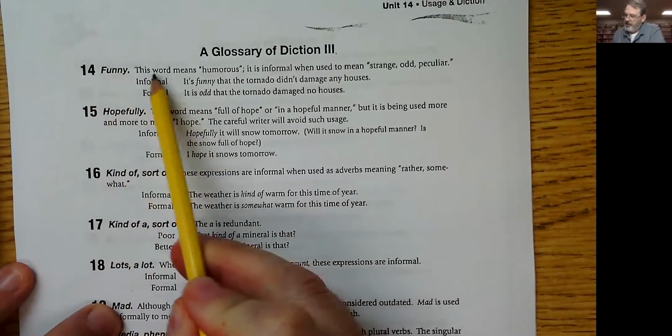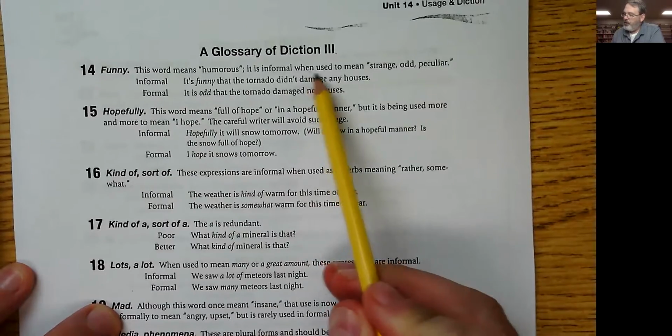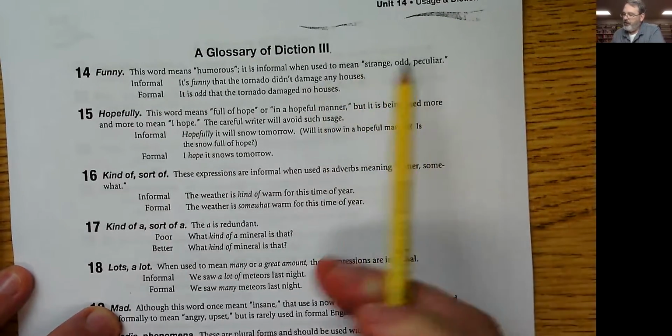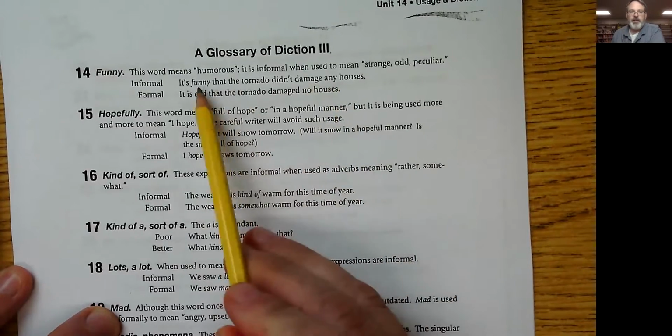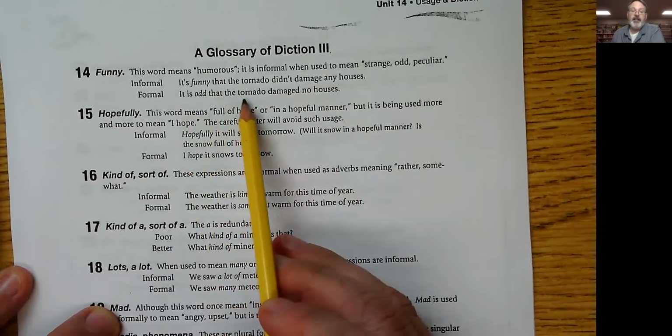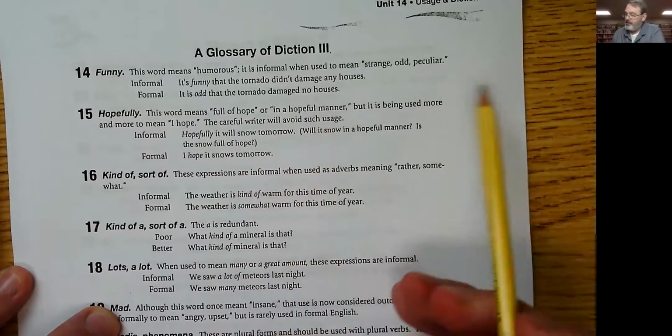Funny, the word funny. This word means humorous. It's informal when used to mean strange, odd, or peculiar. It's funny that the tornado didn't damage any houses. We don't want to do that in formal writing. It is odd that the tornado damaged no houses.